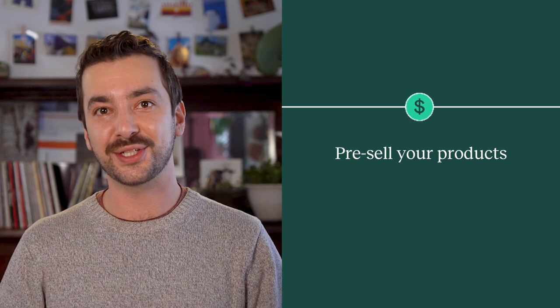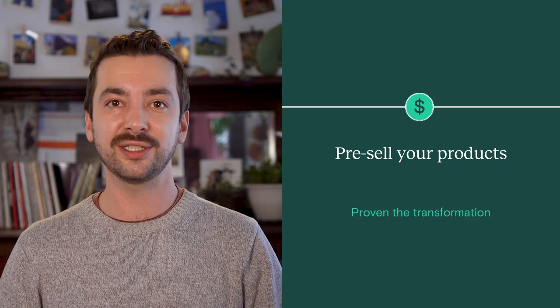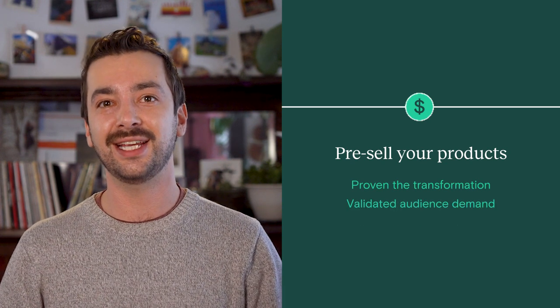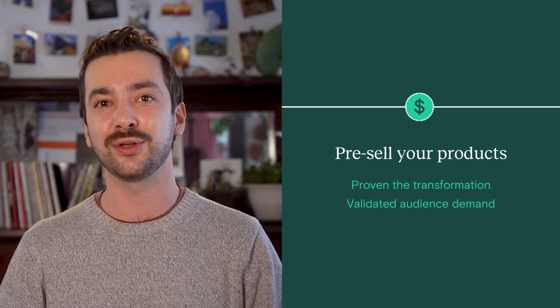These next two phases are where you pre-sell and launch your products. Remember, with every product that you decide to sell, you should have proven that the transformation it promises is one it provides, and validated that it is a transformation your audience is eager to engage with.